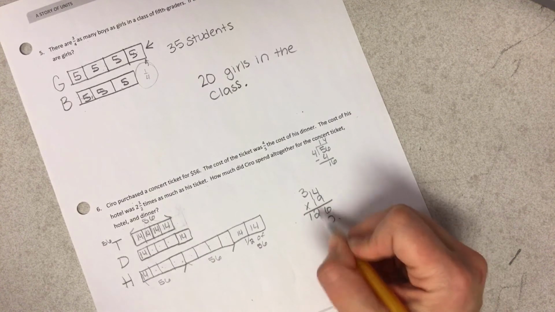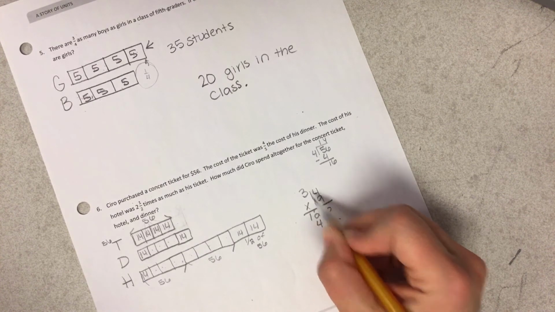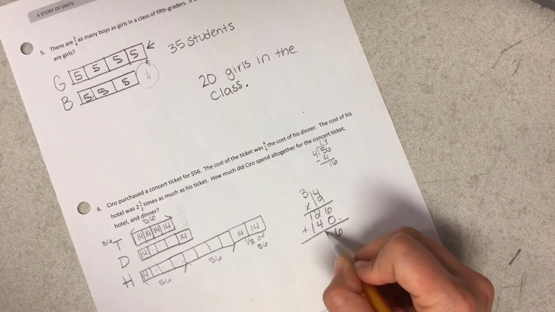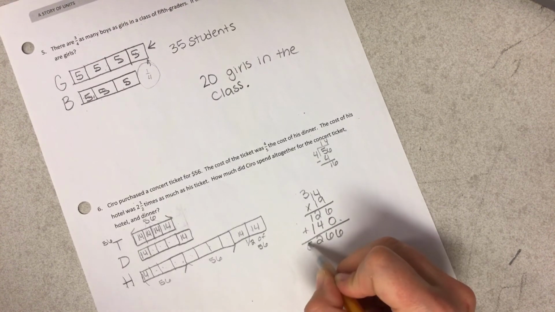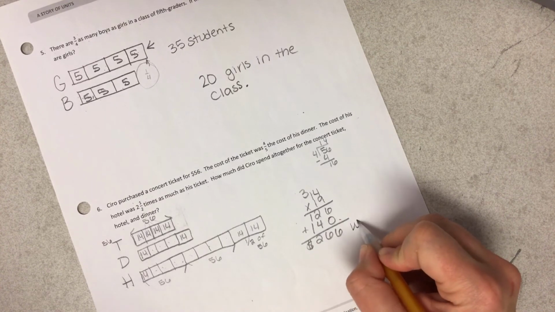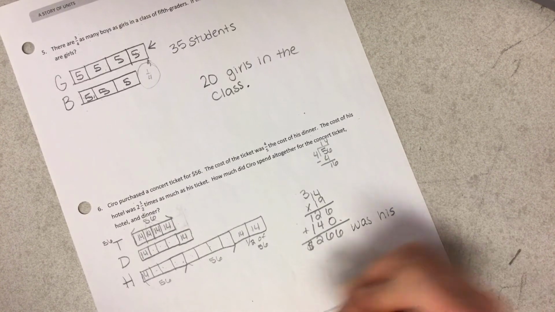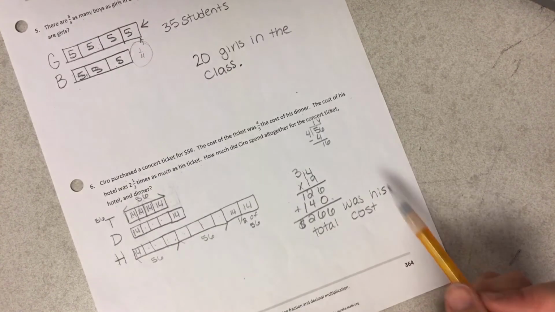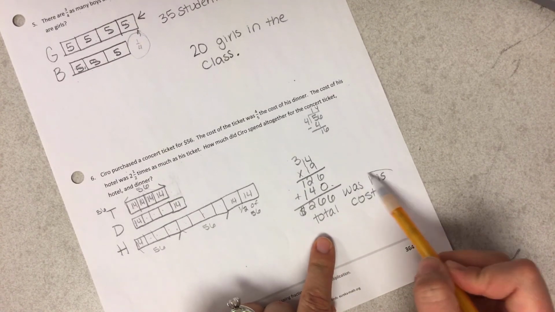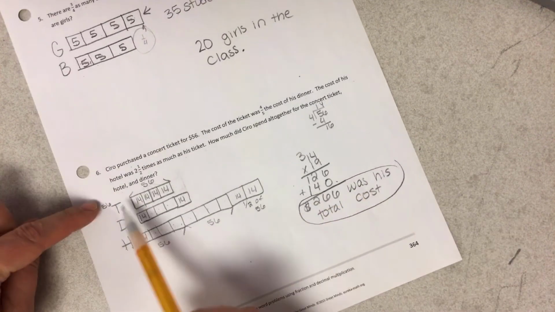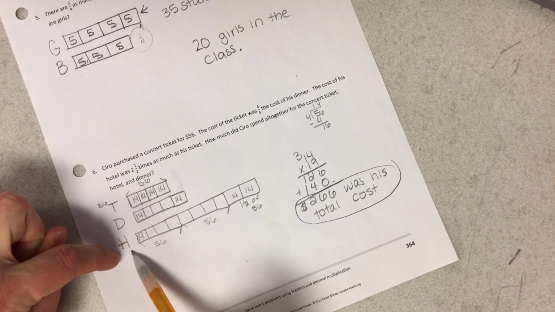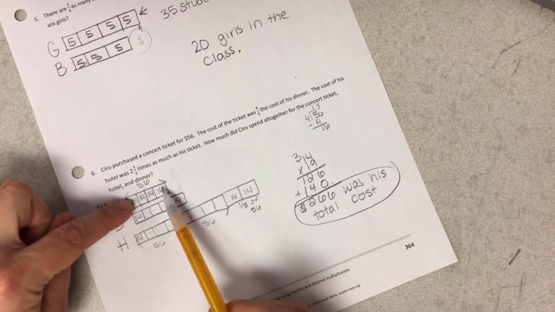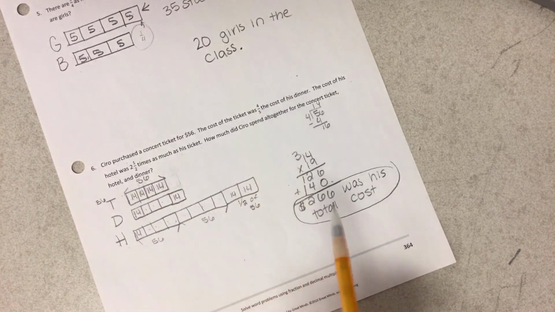Okay, all I'm doing is just multiplying this out. Okay, so now what I've got is his total cost was $266 with his ticket, his dinner, and his hotel. And all I did was when I created these models, I just kind of matched it to what I already know with all the information that is up here.